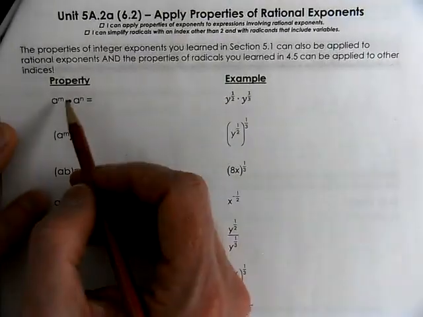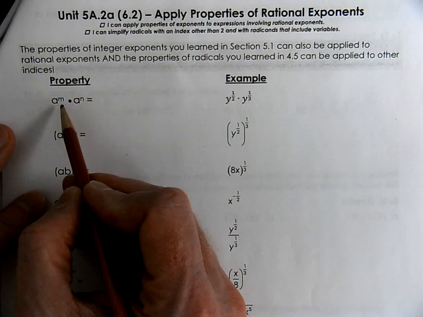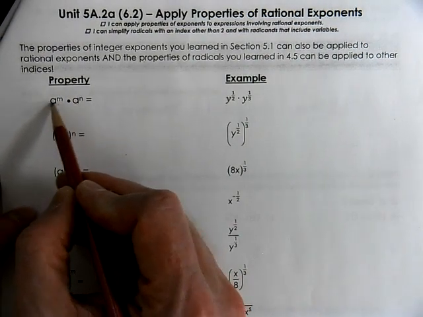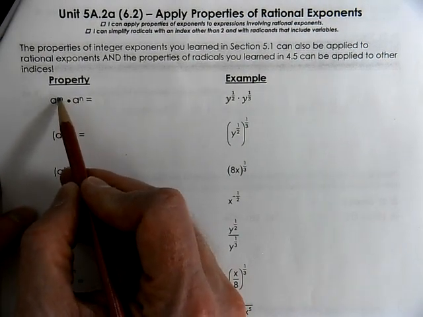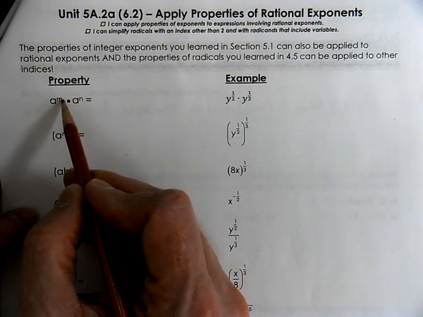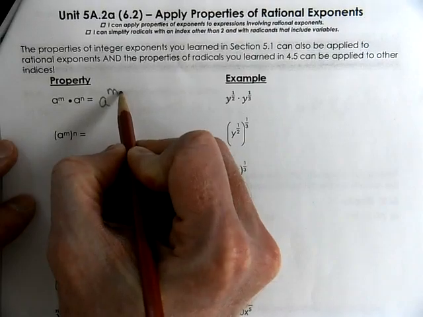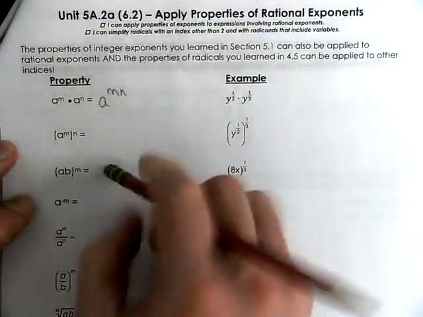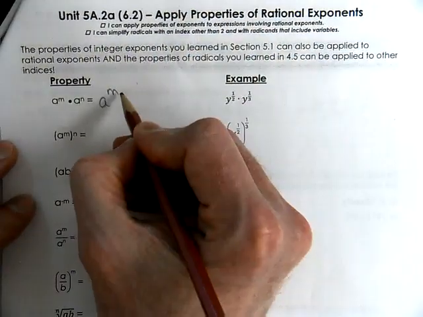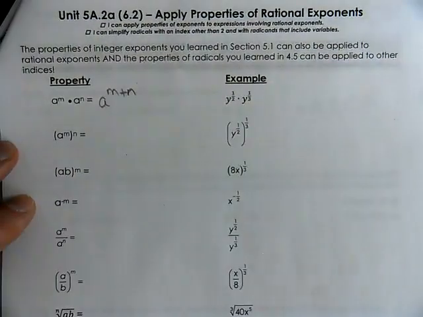So what we're looking at here is a property that we're already aware of. Our bases are the same, so when we're multiplying bases that are the same, we add exponents. So a^m times a^n, you add them. So let's add them: m plus n.